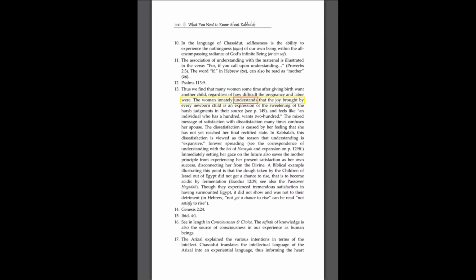The woman innately understands that the joy brought by every newborn child is an expression of the sweetening of the harsh judgments in their source, see pages 149, and feels like an individual who has 100, wants 200. The mixed message of satisfaction with dissatisfaction many times confuses her spouse. The dissatisfaction is caused by her feeling that she has not yet reached her final rectified state.